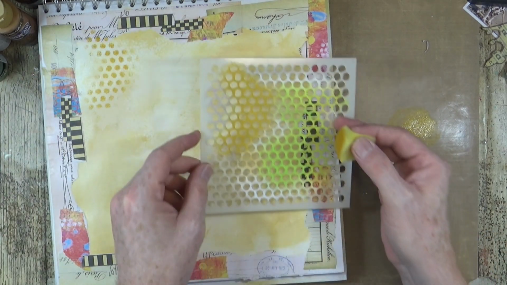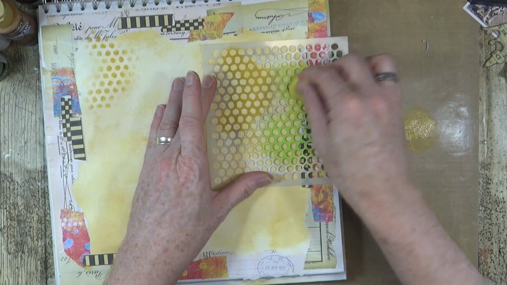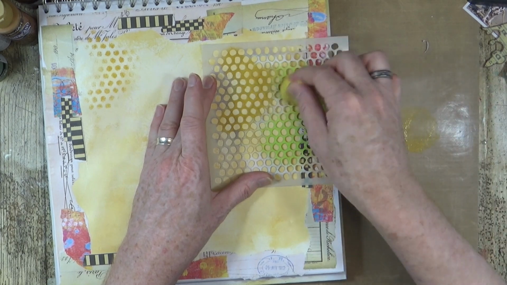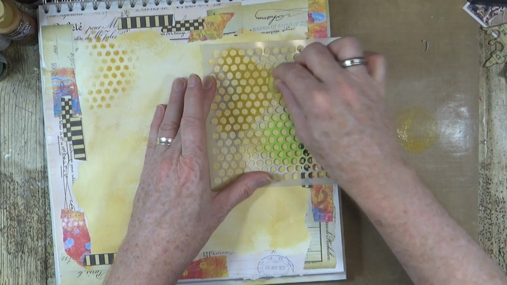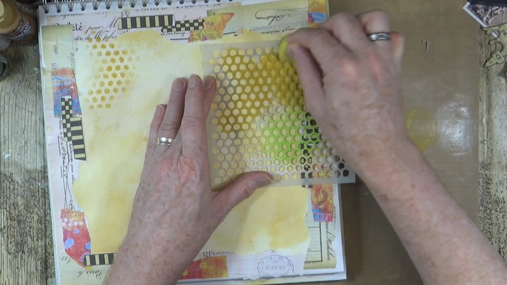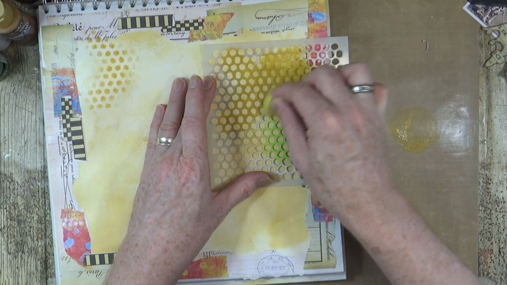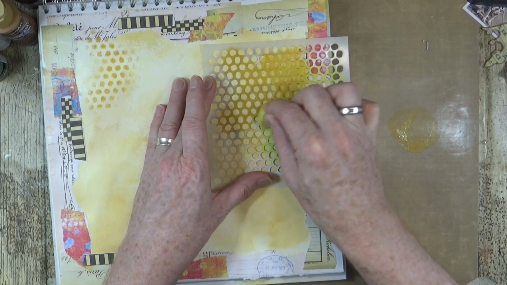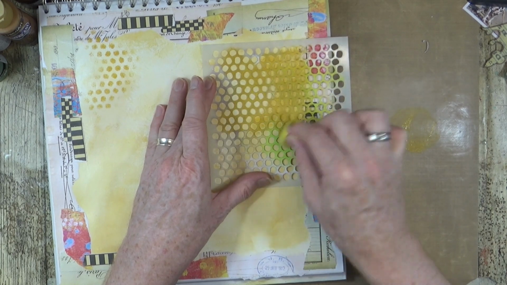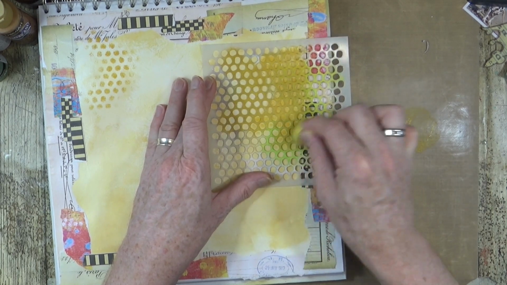So there. The paper's buckled a little bit with the moisture and with the heat, but that's fine.